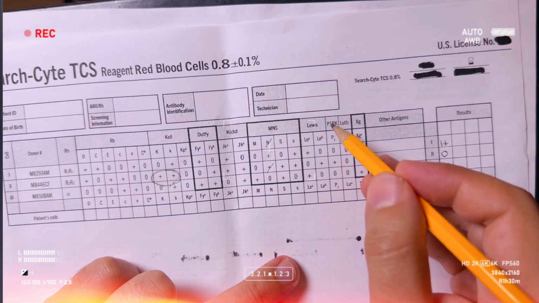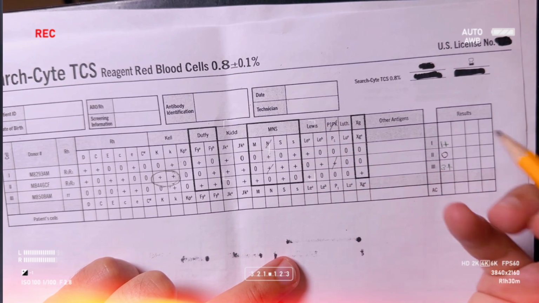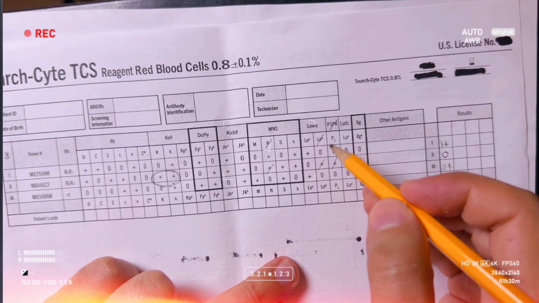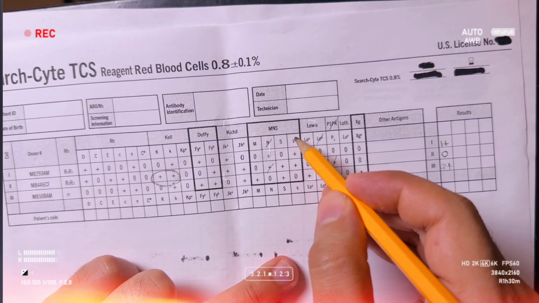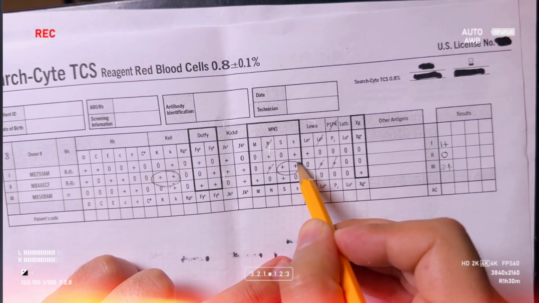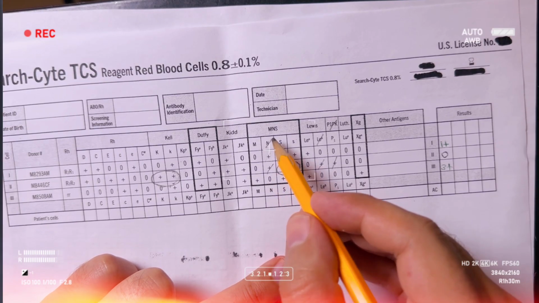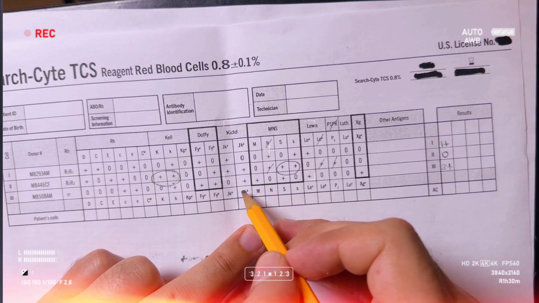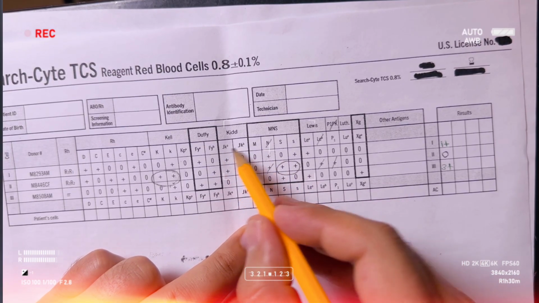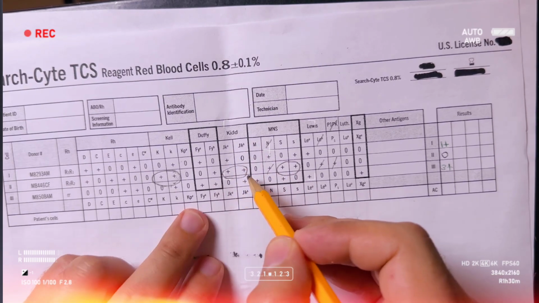I'm unable to rule out this one, but I can rule out this one. Here I have a homozygous, so I can rule out Leb. For S, I have a heterozygous here. For N, I can use this 1 plus homozygous to rule out N. M has nothing yet. JKA and JKB are the Kidd system, and I have a heterozygous here.